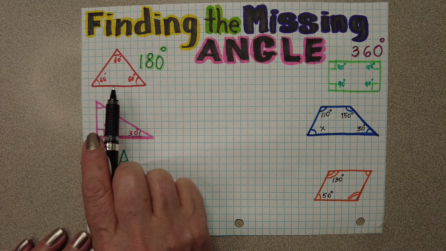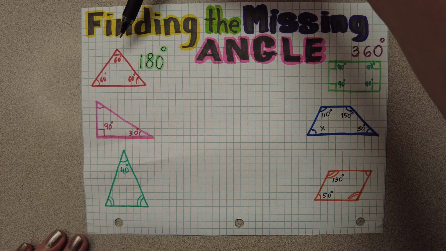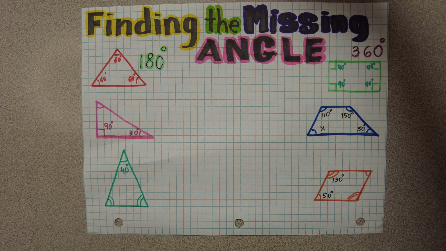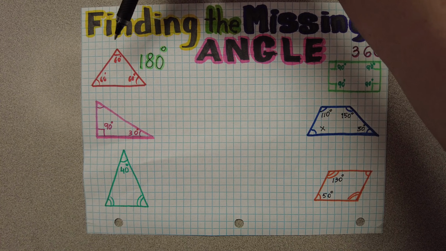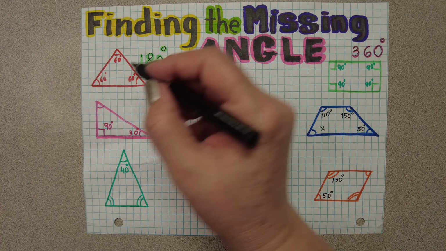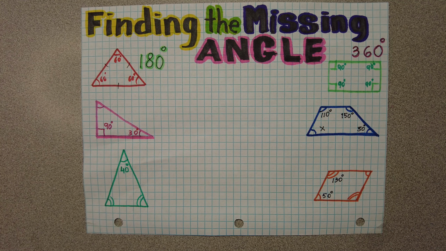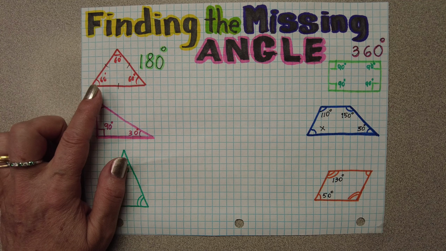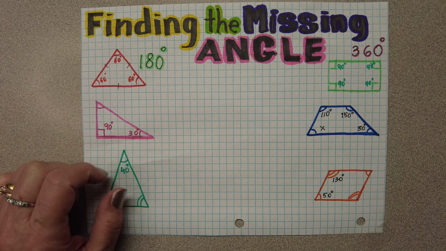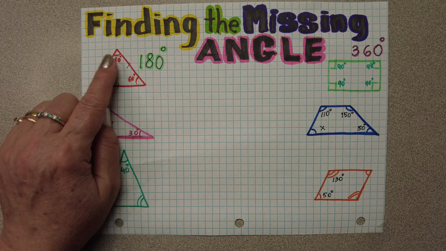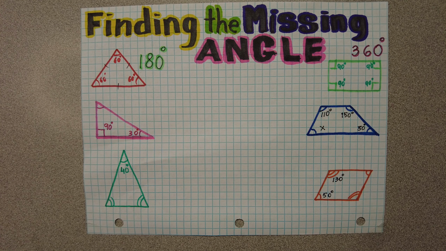As you see, first one we have an equilateral triangle. An equilateral triangle is a triangle that has all sides equal to each other. If all sides are equal, that means all angles are also equal to each other.